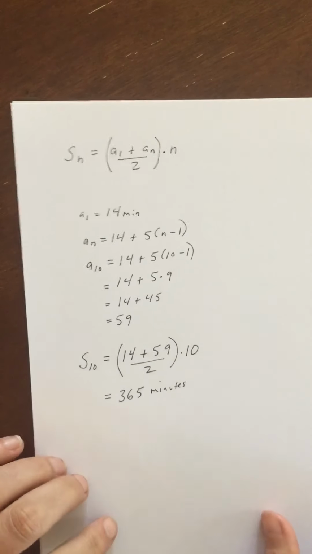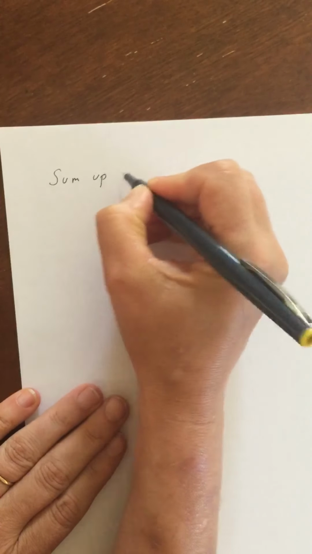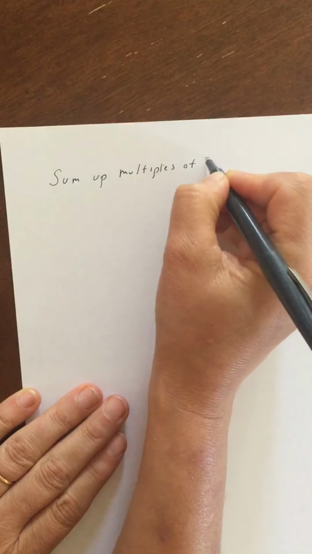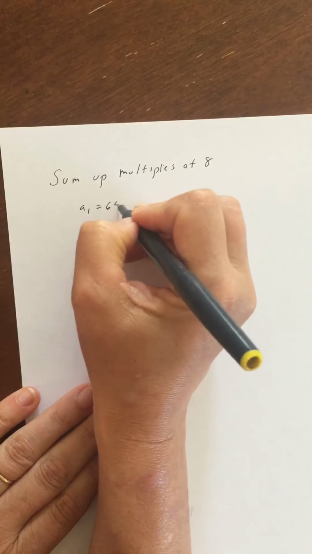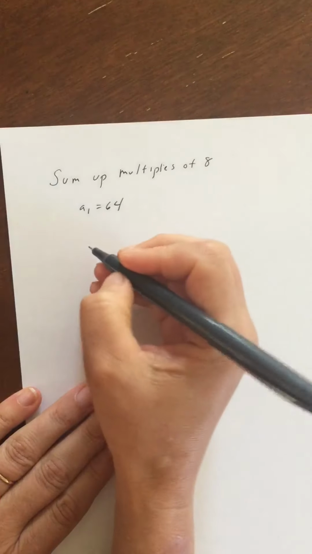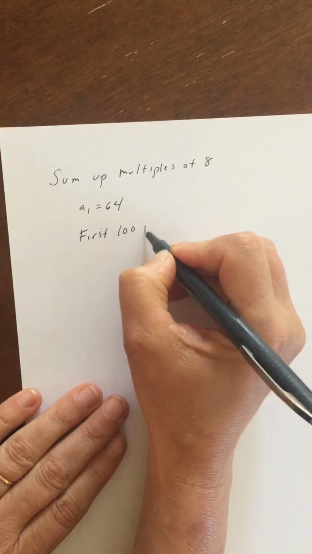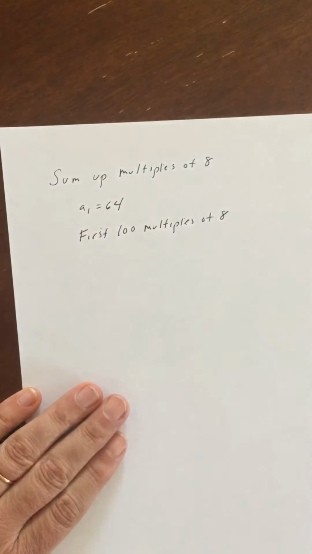Great. Okay, let's do one more question. Let's see if we can do this one. Let's say I'm interested in summing up the multiples of 8, but I want to start with 64 as my first multiple of 8 that I throw in the sum. And let's say that I'm interested in summing up the first 100 multiples of 8. Okay, so that's big, right? Let's do it.